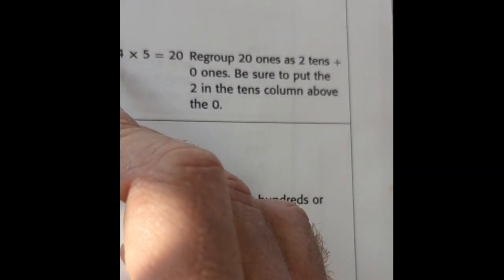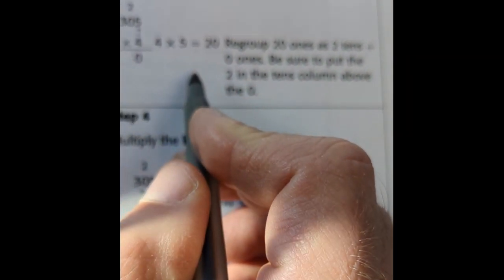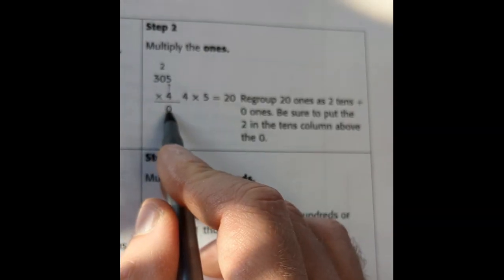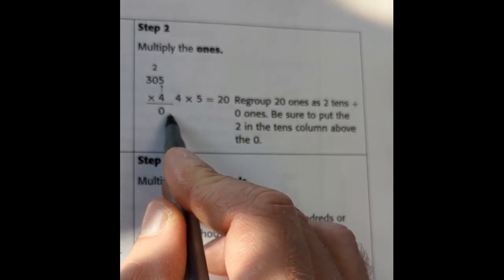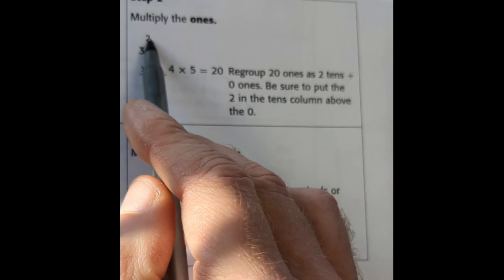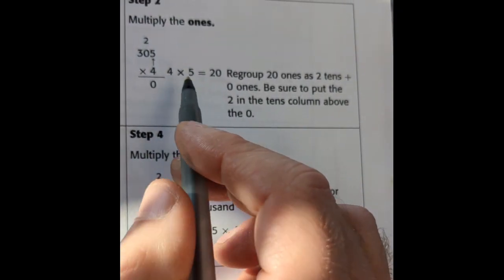So here we've got 5 times 4 is 20. And so we put the 0 from the ones place in 20 right here, and the two tens we put right next door, okay? And then in step 3 we multiply by the tens.